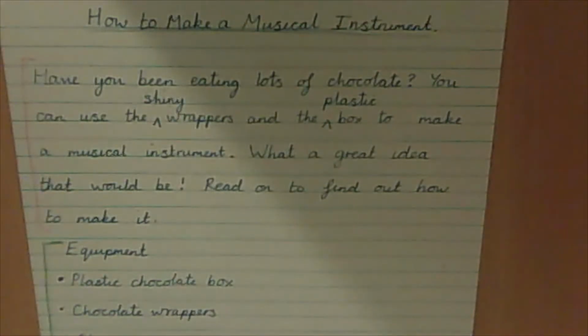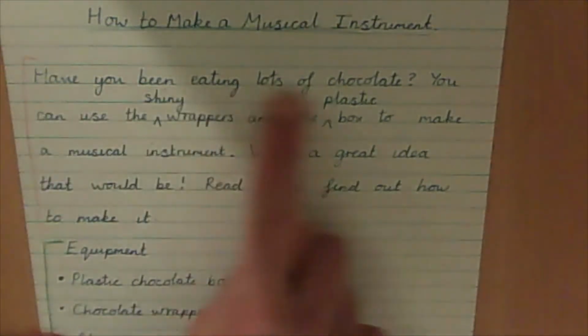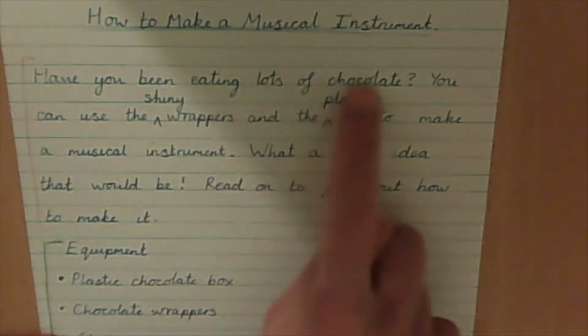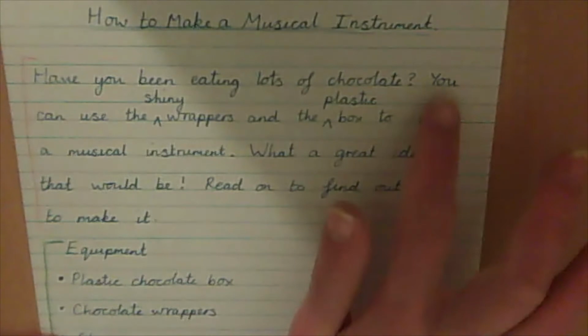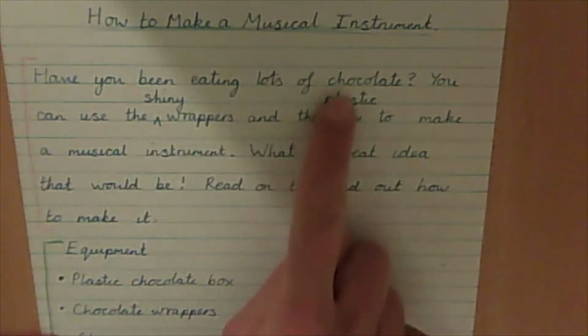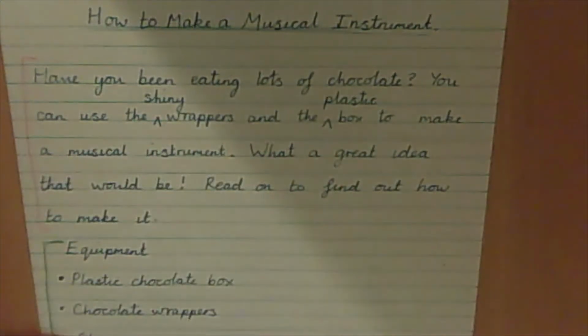Next up are the different sentence types. So you will probably have to look back at your introduction for these. So in year 2 we learn about 4 different sentence types, which we learnt about last week. We have questions, we have exclamation sentences, statements, and commands. So let's see, in mine, I've started with a question. Have you been eating lots of chocolate? Then I've got a statement, which is just a normal sentence. You can use the shiny wrappers and the plastic box to make a musical instrument.